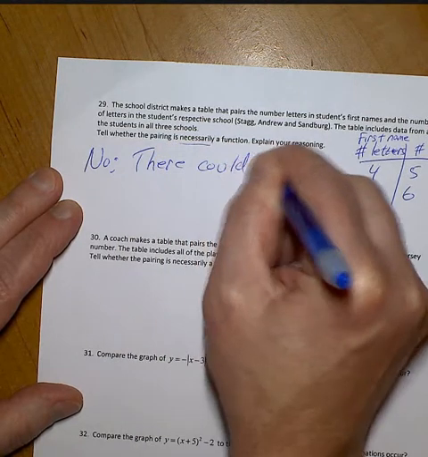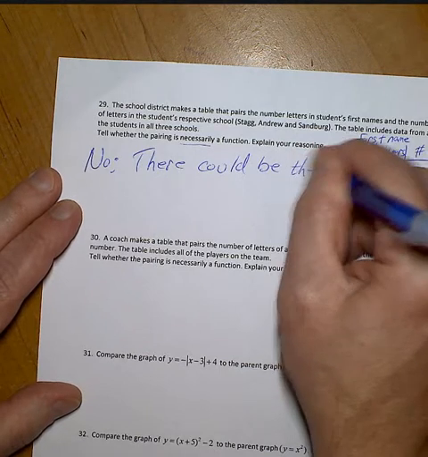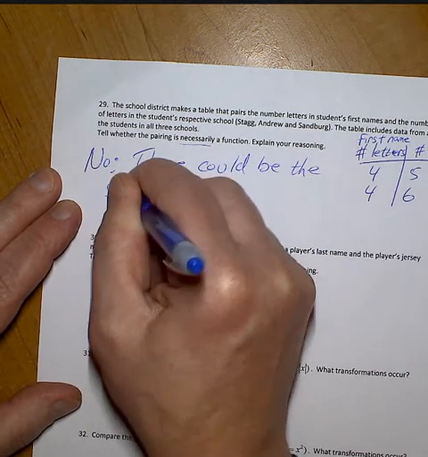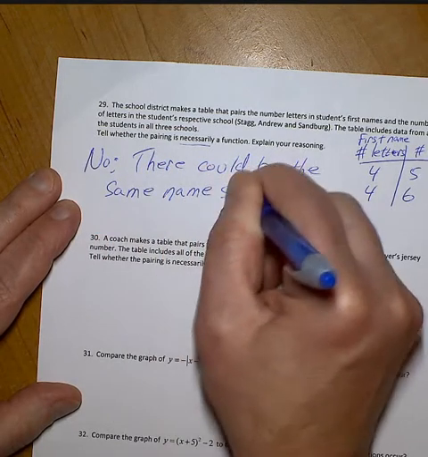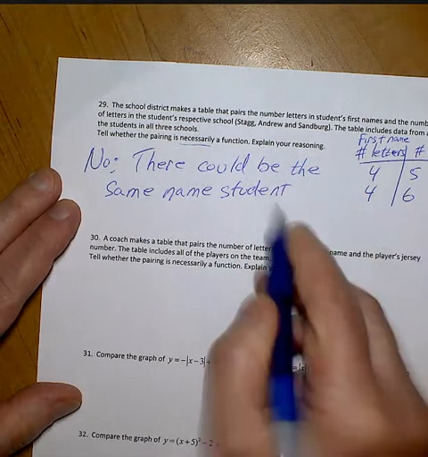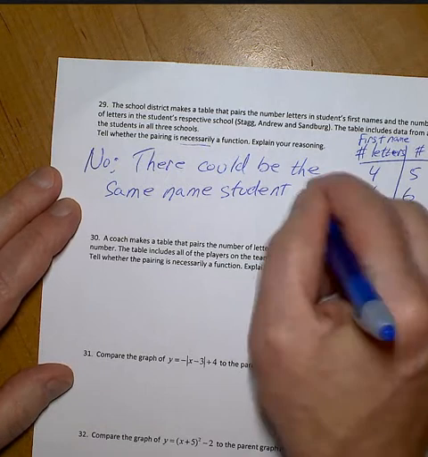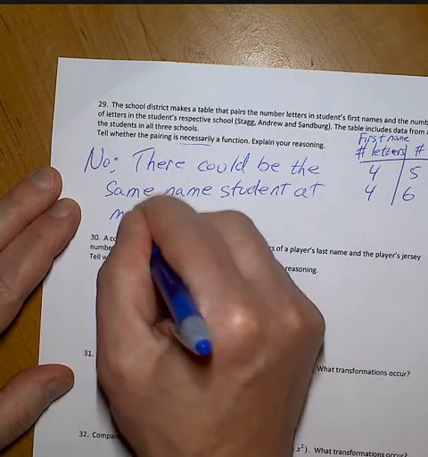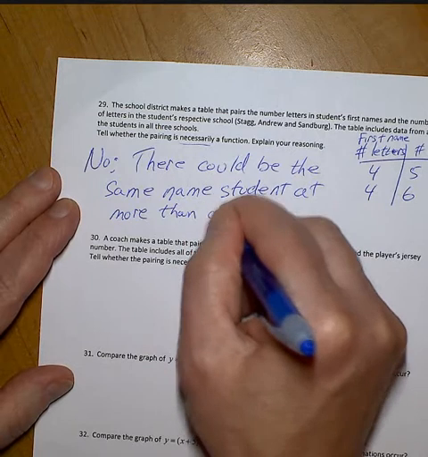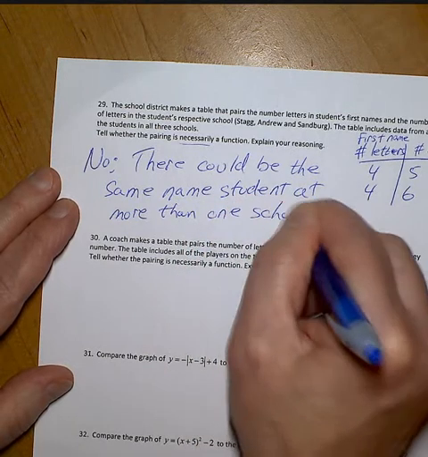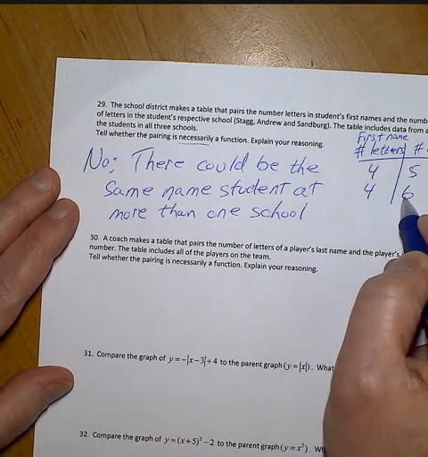And there could be a student with the same number of letters in their first name at more than one school. So we could have a John at Stagg and we can have a John at Andrew. So no, not a function.